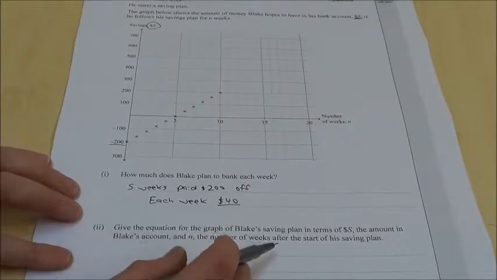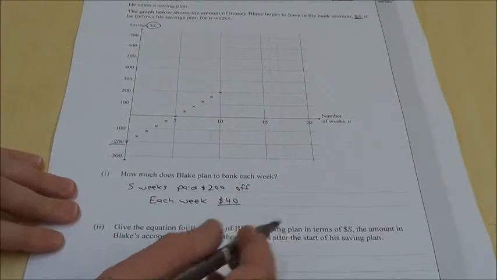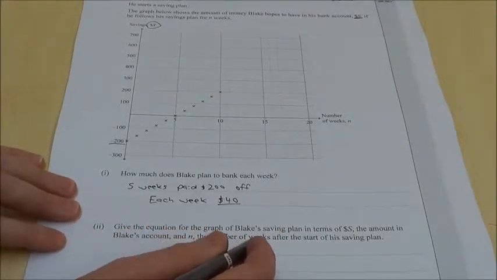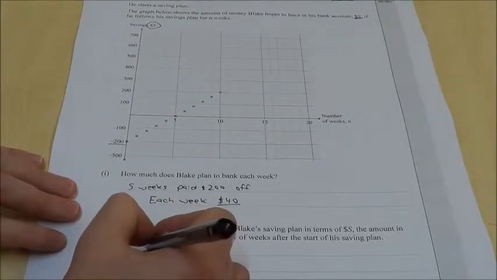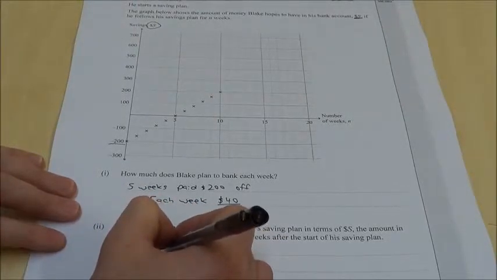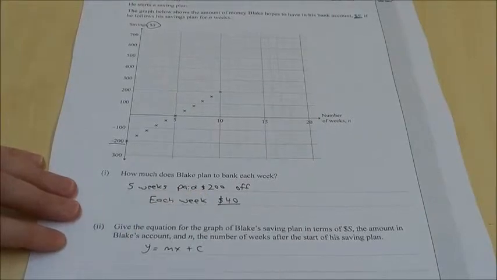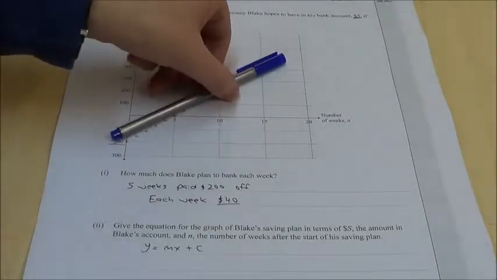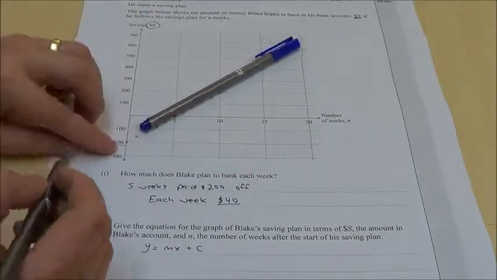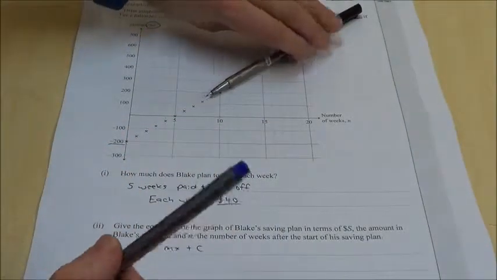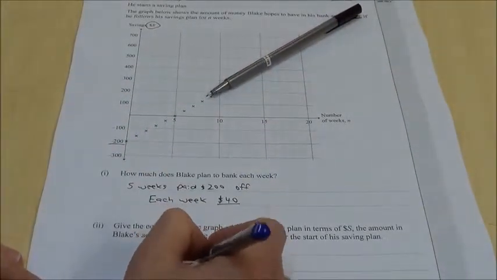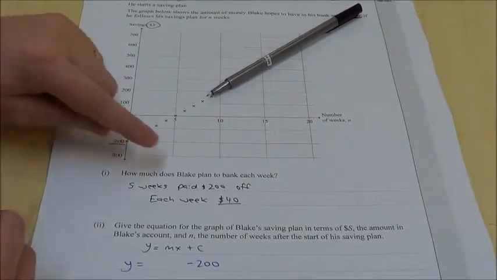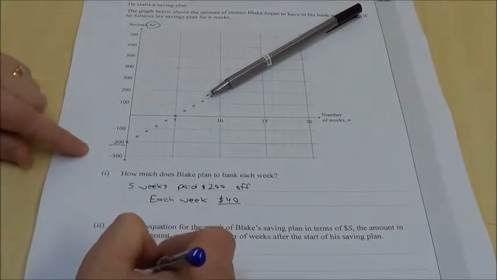Give the equation for the graph of Blake's savings plan in terms of dollars, the amount in Blake's account, and N, the number of weeks after the start of his savings plan. So we've got y equals mx plus c. Now, here's our graph. It's a straight line graph. The y-intercept is the easiest thing to see. It's down at minus 200. Y equals, now the slope is what we've just found, 40x.